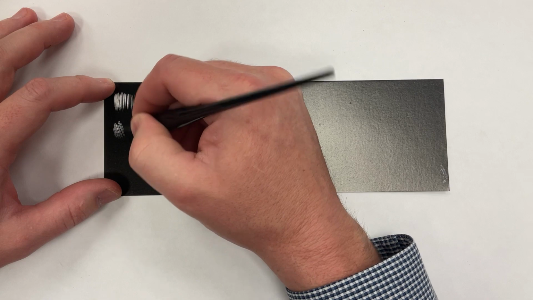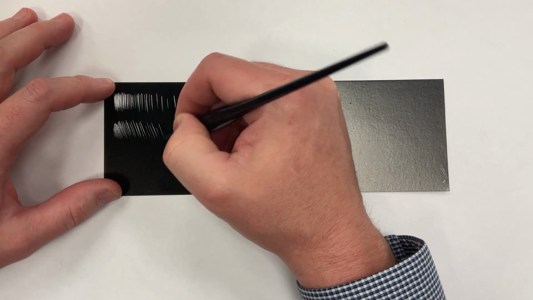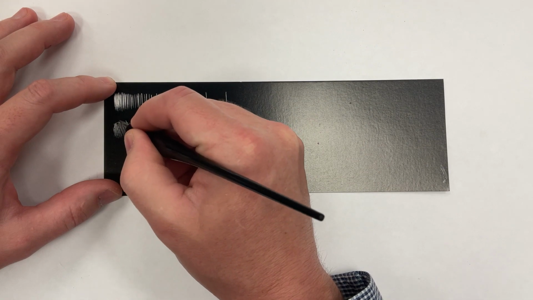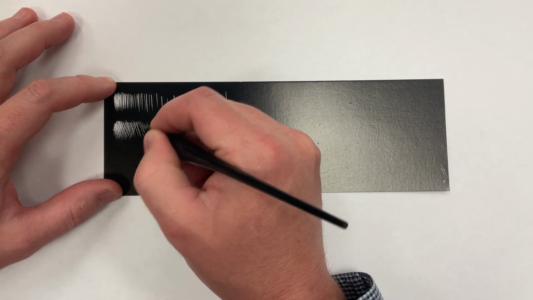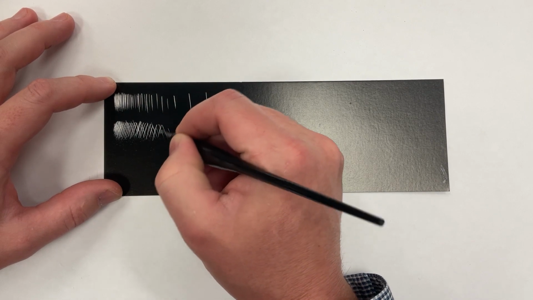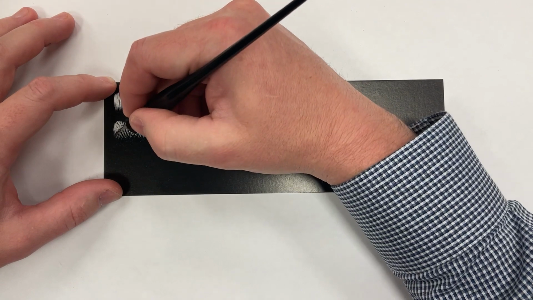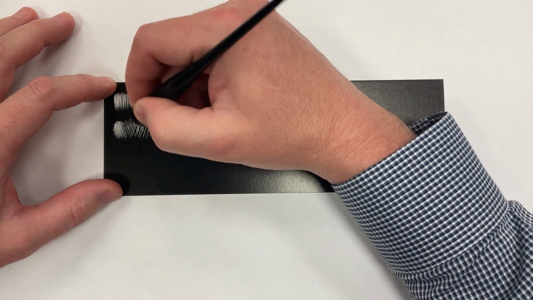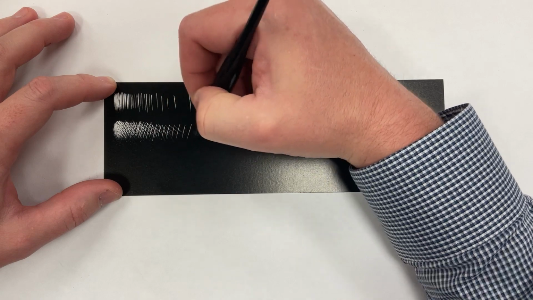And the lighter the pressure I use, the finer a line I get. But as I go in another direction, the lighter it gets, as I'm eliminating the black.